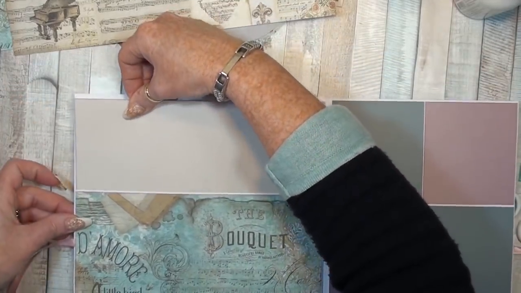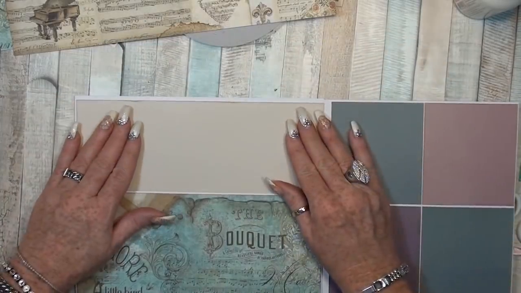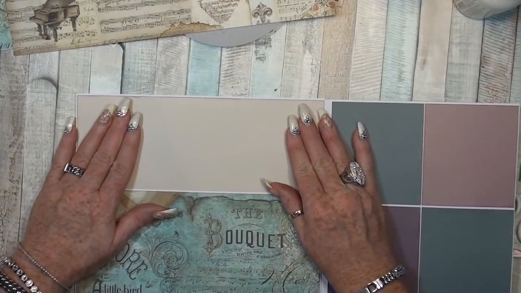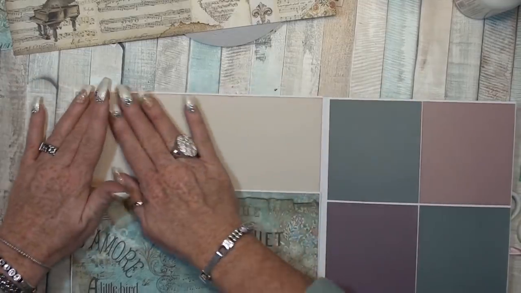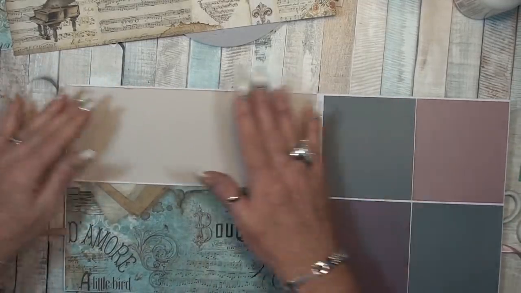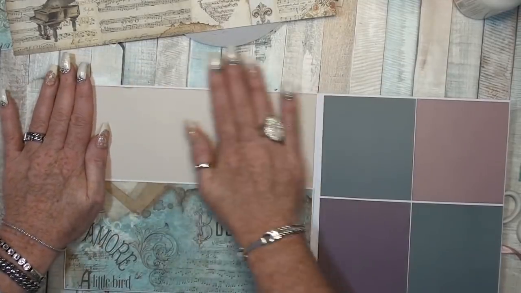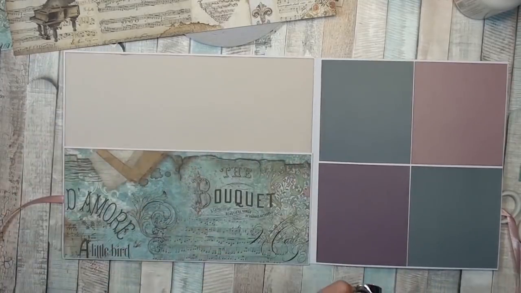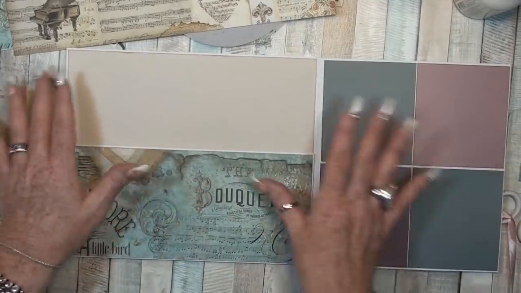You can use all your design paper, but I think this cools everything down. Yeah, I like that. So this paper pops up, and this cools it down.